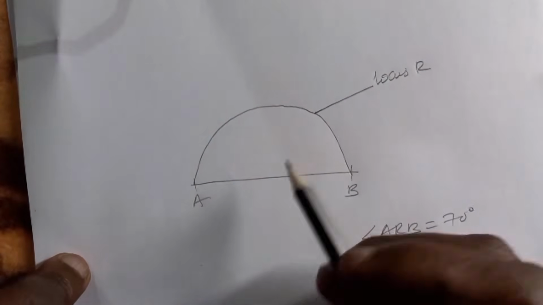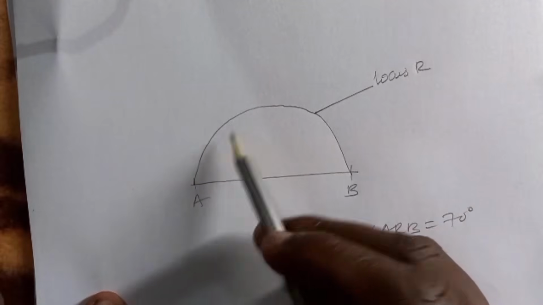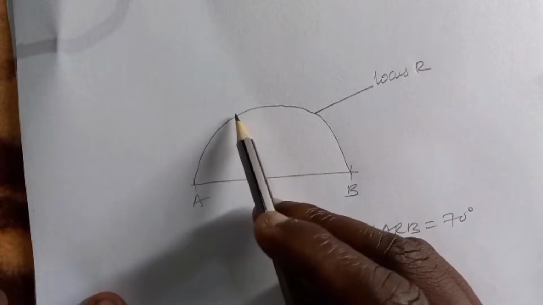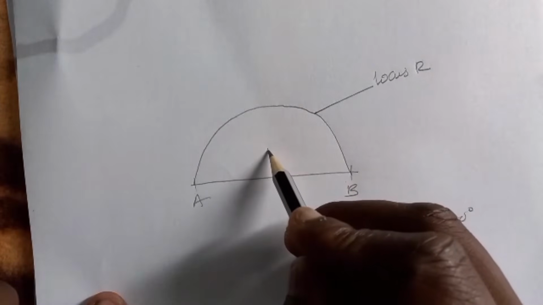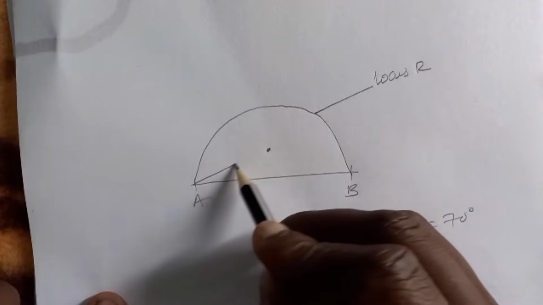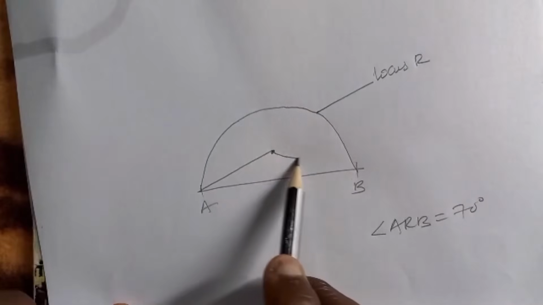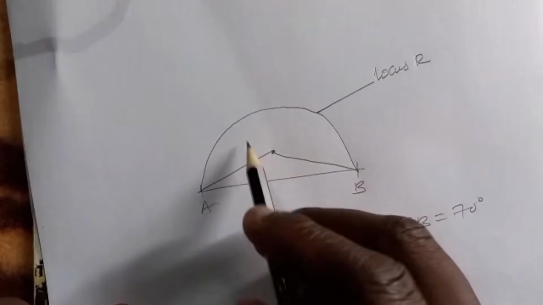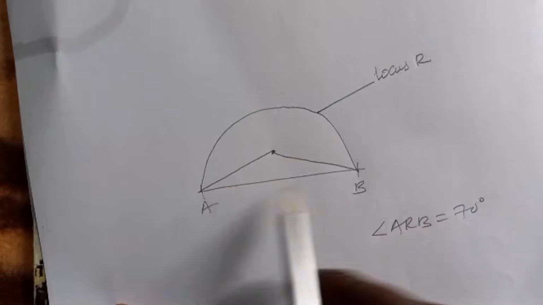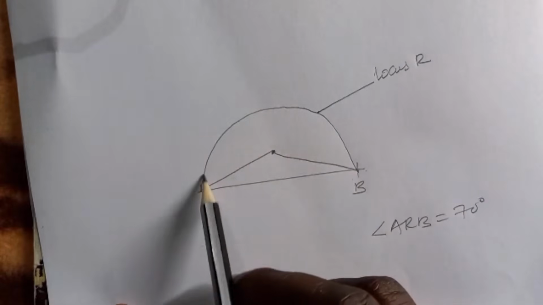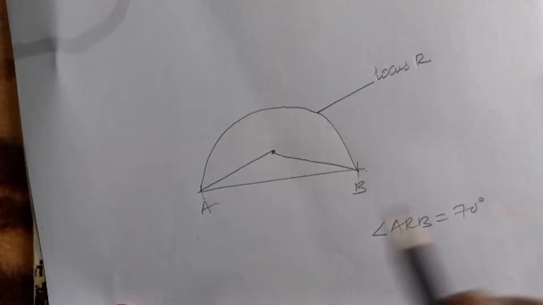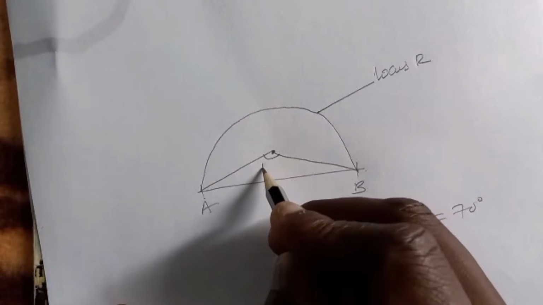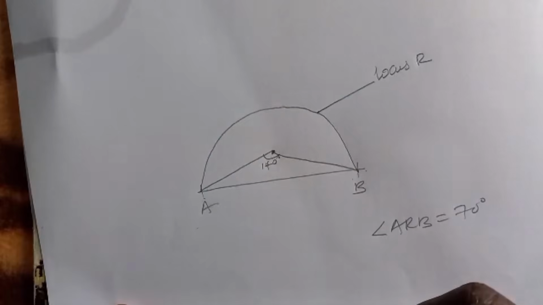How do you ensure that any angle made on this arc from point A to B will be 70 degrees? You need to construct the center there. If the angle made by chord AB on the circumference here is to be 70 degrees, you need this one at the center to be 140. Why?